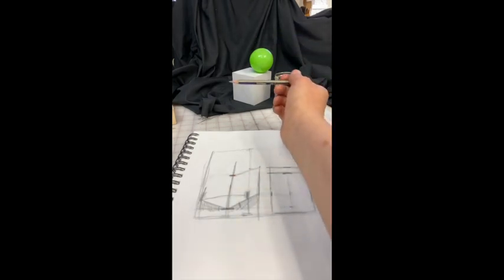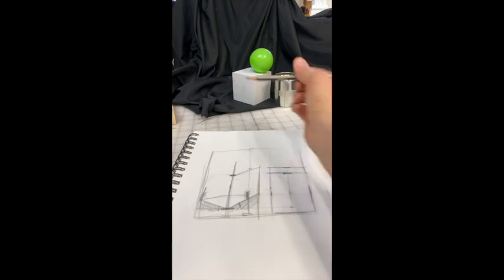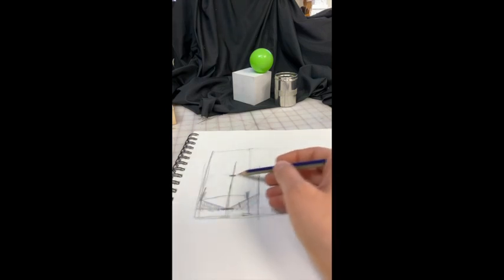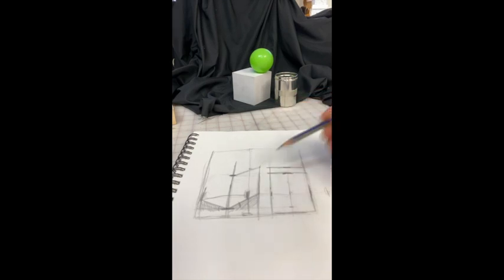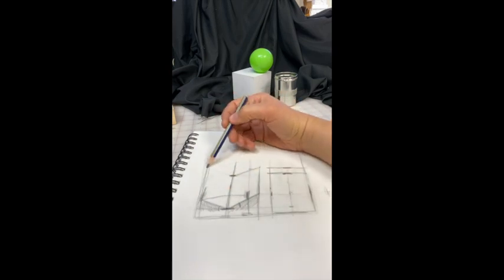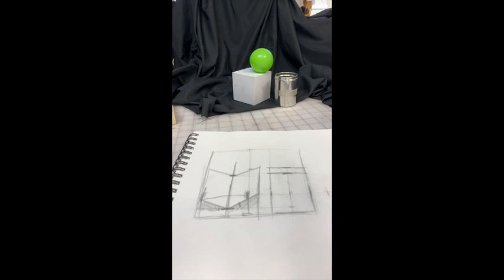And I can check that as well. I can hold my pencil horizontally here and observe that angle as well. But I think it's basically parallel to this one. And then same thing here, this angle and this angle are going to be parallel to each other.